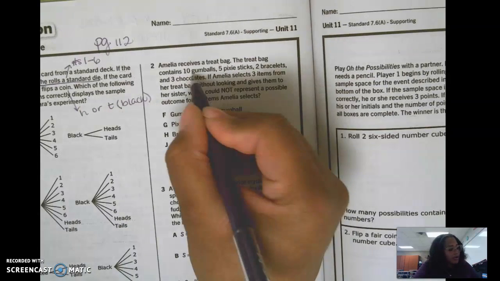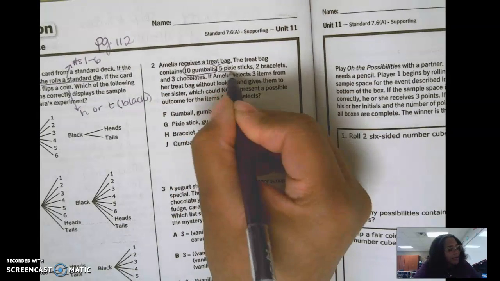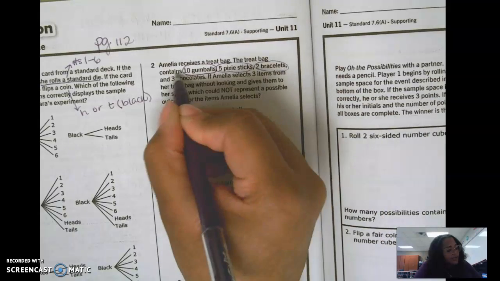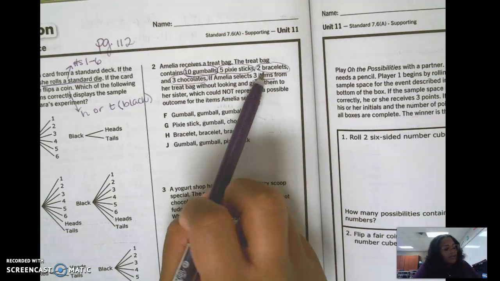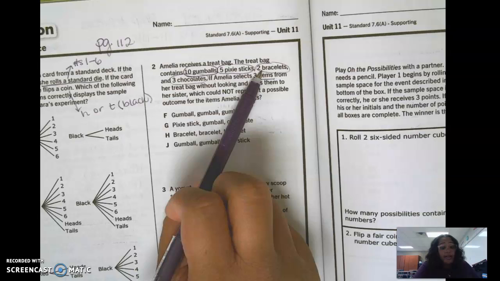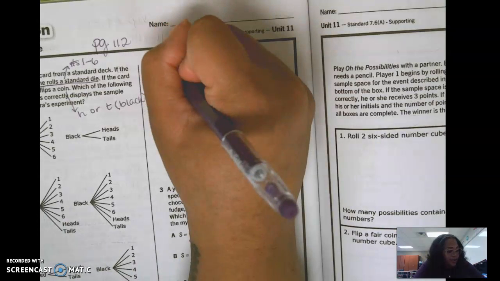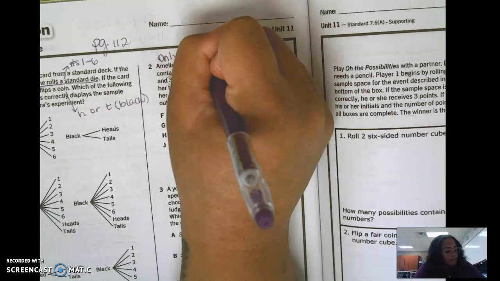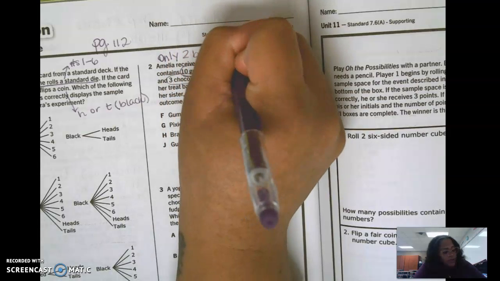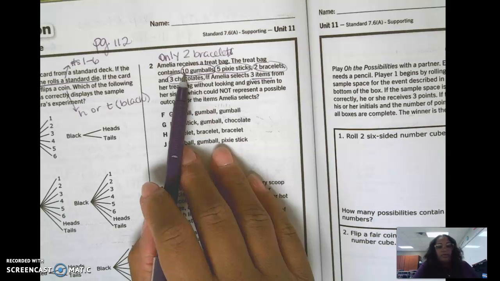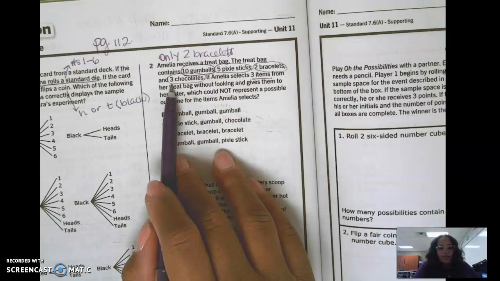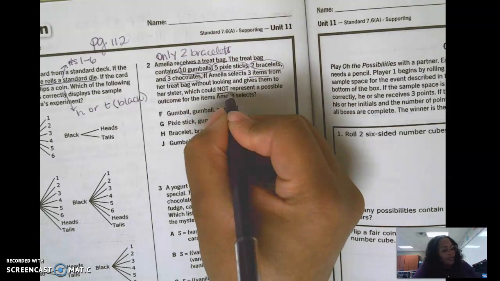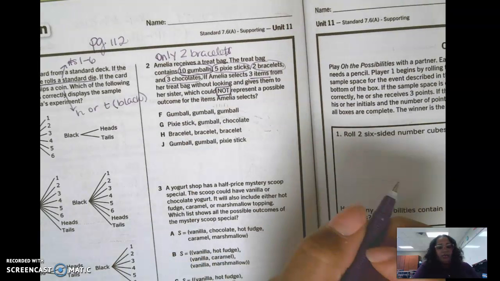So I've got 10 gumballs, 5 pixie sticks, 2 bracelets, 3 chocolates, and she's getting 3 things. Can I get 3 bracelets? No, I cannot. So there's only 2 bracelets. Only 2. Can I get 3 gumballs? Yes, because there's more than 3. Can I get 3 pixie sticks? Absolutely. And can I get 3 chocolates? Absolutely. So I'm going to look through here and find out which one is impossible because of the number of things that I have.